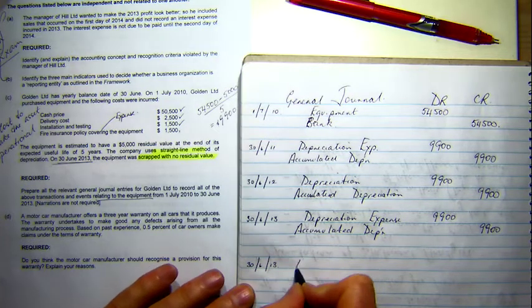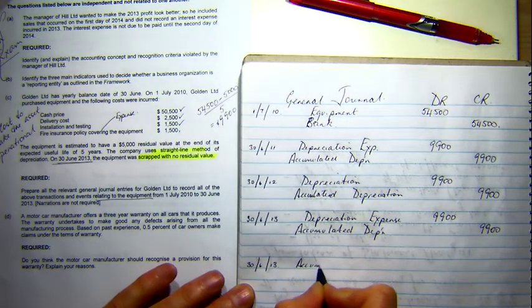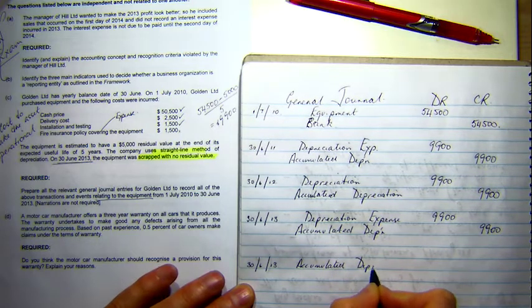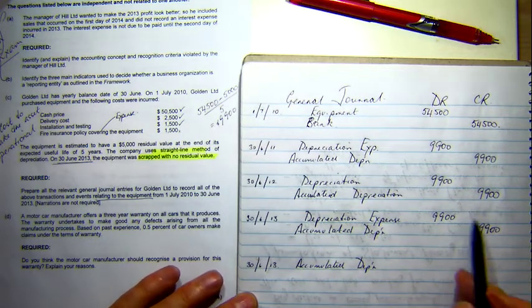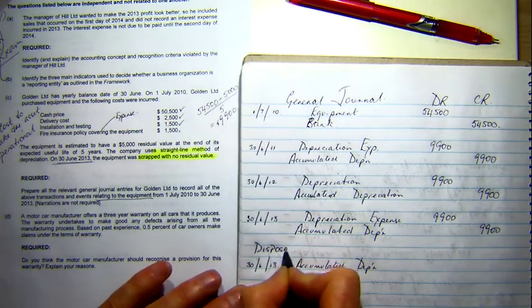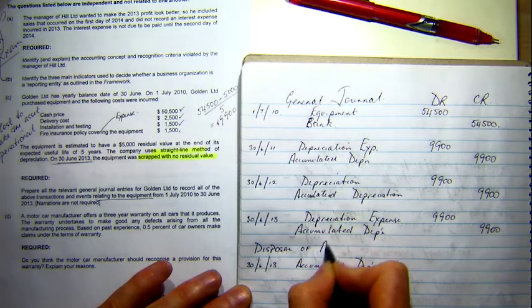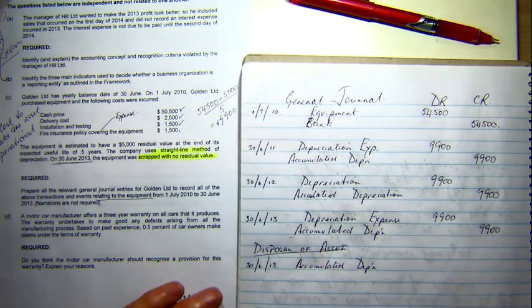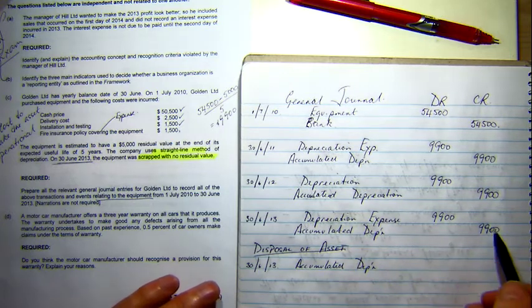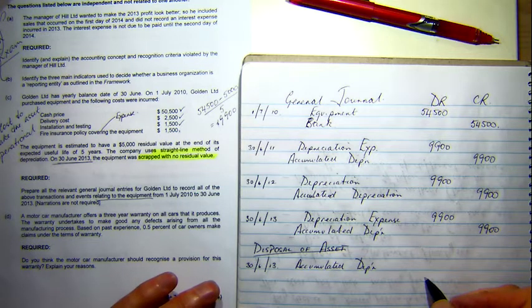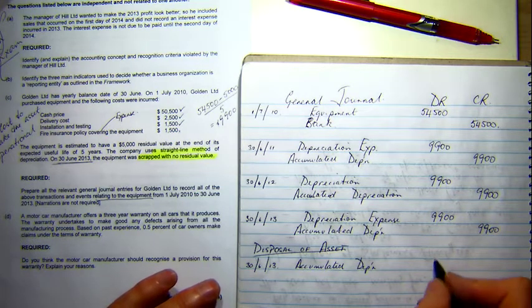So my accumulated depreciation is this plus this plus this, which is 30,000 less 300, is 29,700.